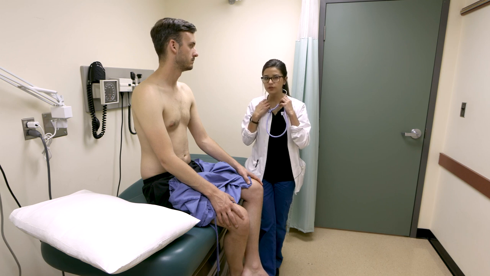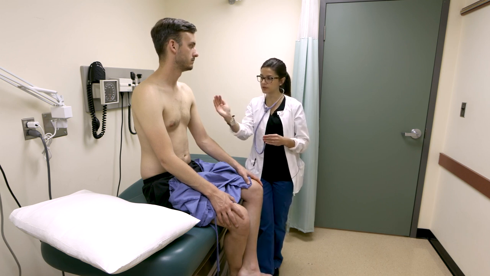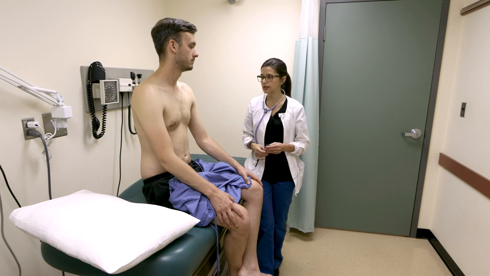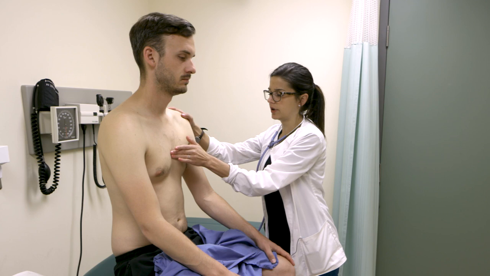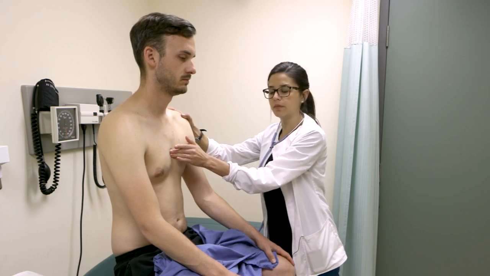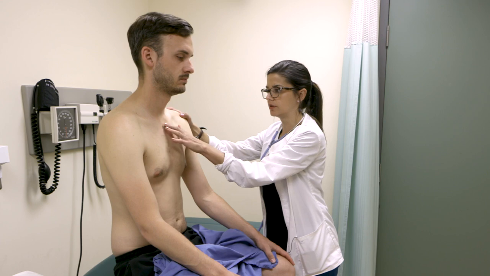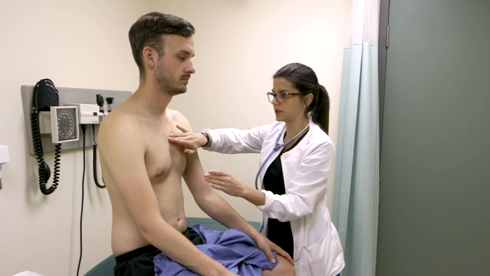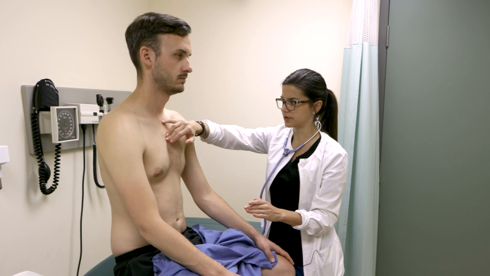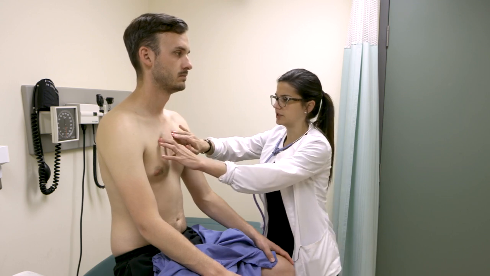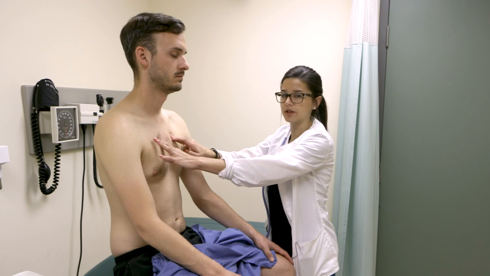You want to do this both with the bell and the diaphragm of your stethoscope, so you can follow that Z pattern twice. And how you actually start is where the manubrium meets the body of the sternum, there's a little notch on most people. I'm probably a little low on you, sorry. So it's below the suprasternal notch, and just left and right of there is actually the second intercostal space.